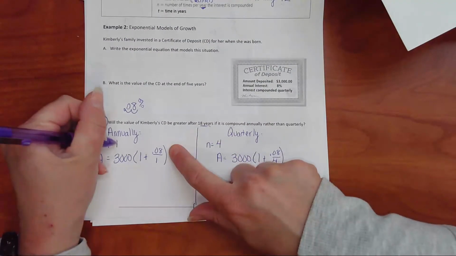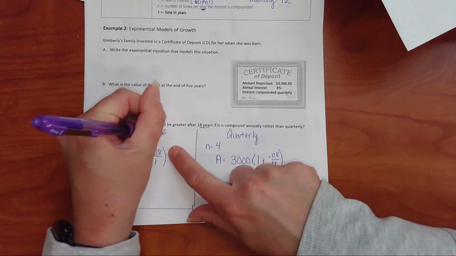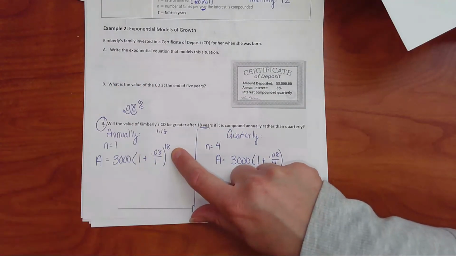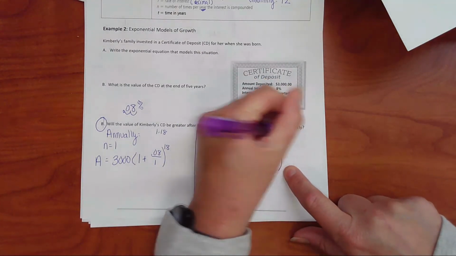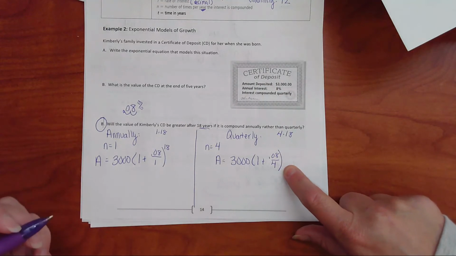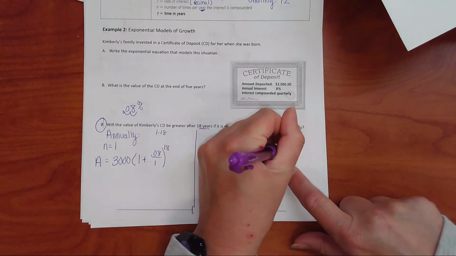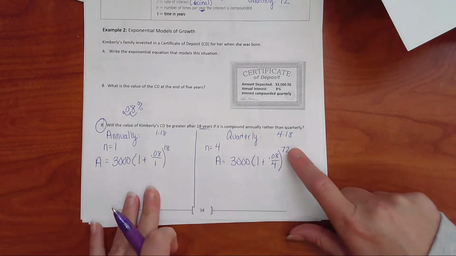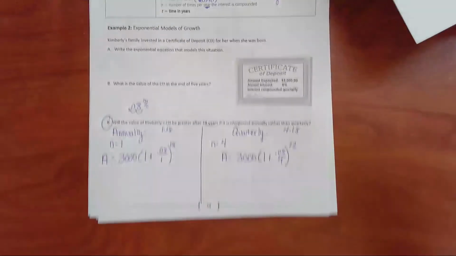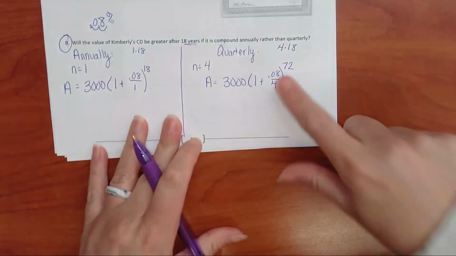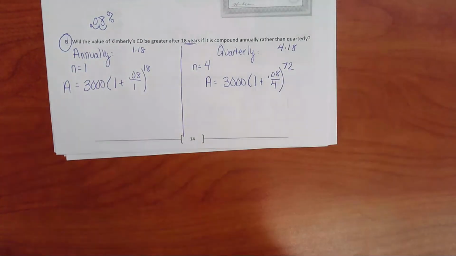So if I do 1 times 18, this one's going to be raised to the 18th power. For this one, 4 times 18 is 72. So you're raising it to a larger exponent, and I'm thinking this one's going to be worth more just because it's raised to a higher exponent.